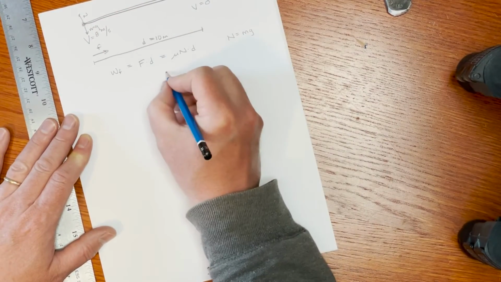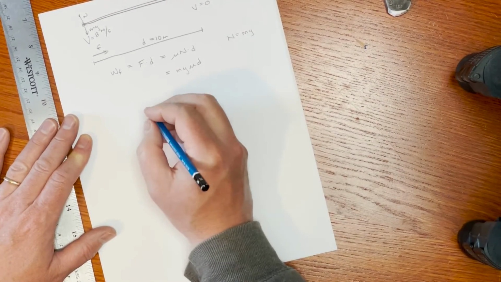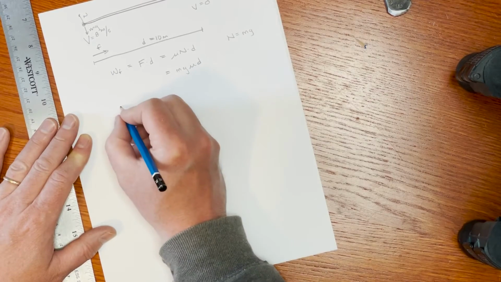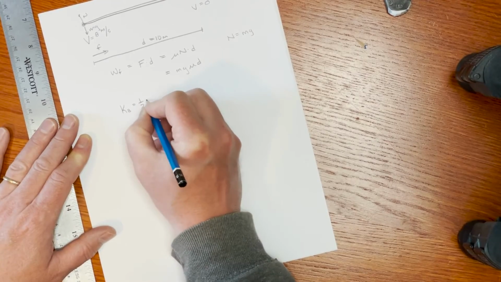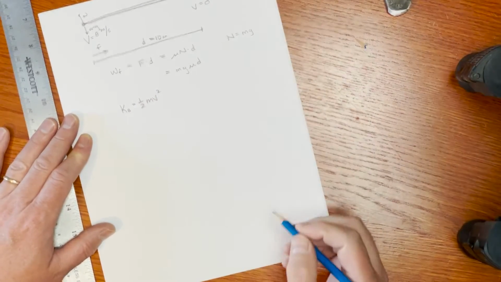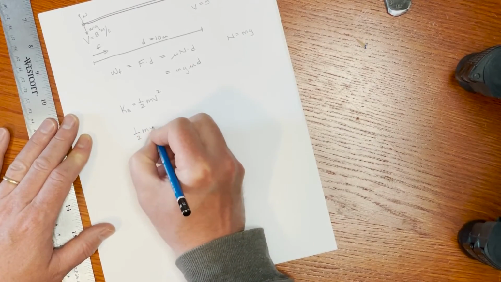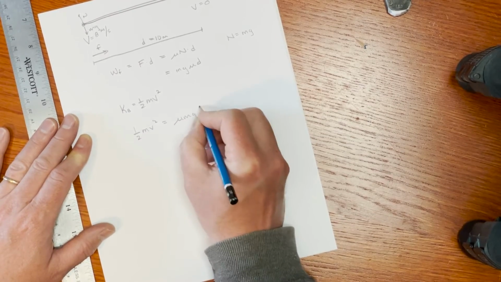So this is equal to mg mu d. That's the work done by friction. The total amount of energy we have available is our kinetic energy at B, which is 1/2 mv squared, because we don't have any leftover kinetic energy here. So I can set those equal to each other: 1/2 mv squared is equal to mu mg d.